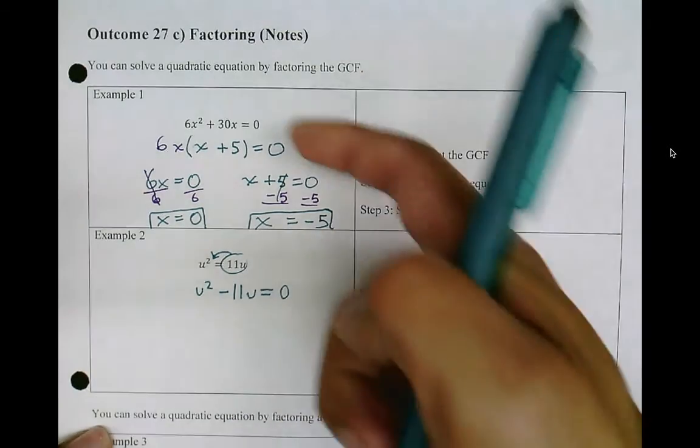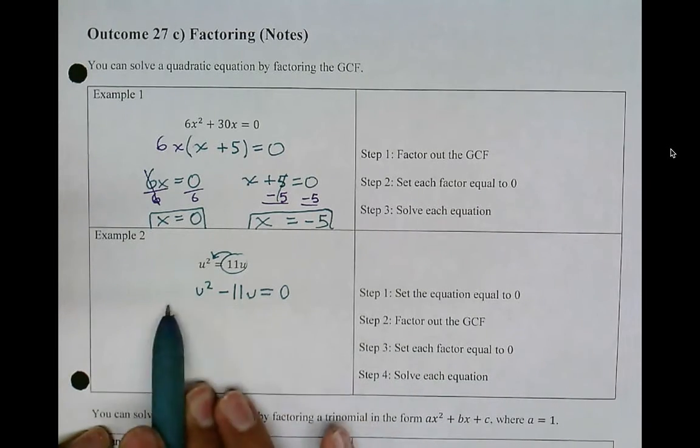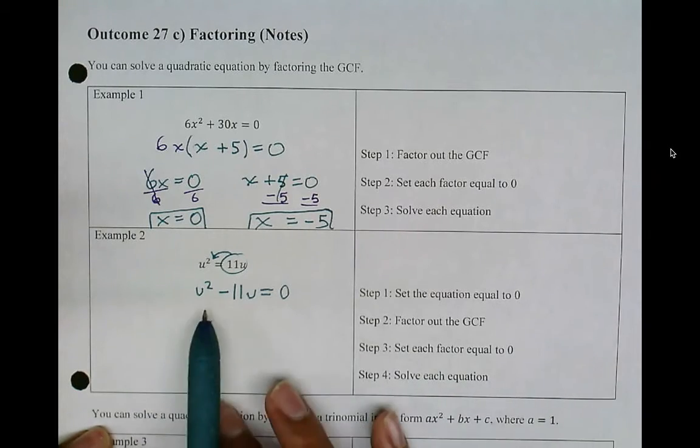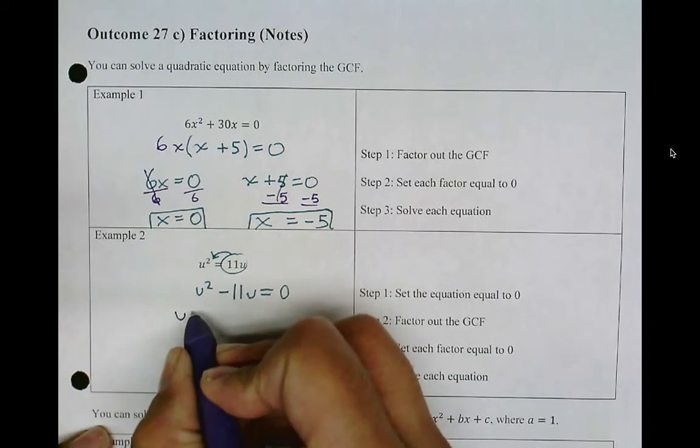Now this looks more like the first problem. Let's look for our GCF. Is there a number they can both be divided by? The only number is 1, but in that case, there's no need to factor it. What else do they have in common? They both have a u in common. Both terms share a u.